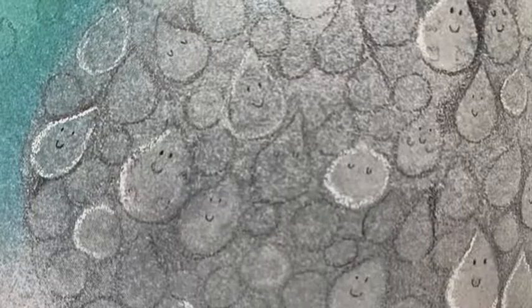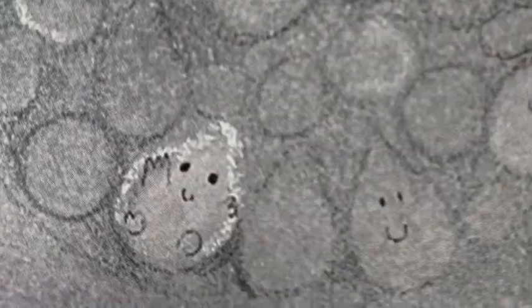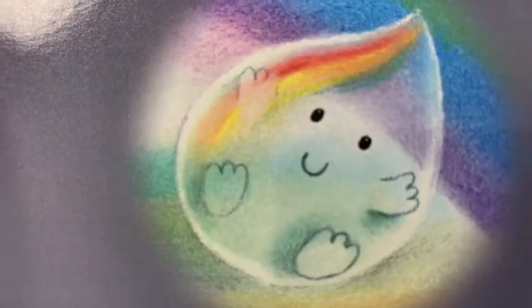It was cooler in the sky, and little raindrop joined a cloud that was already full of other raindrops. Little raindrop was ready to fall to earth and begin his journey once more. That's the end of the story.